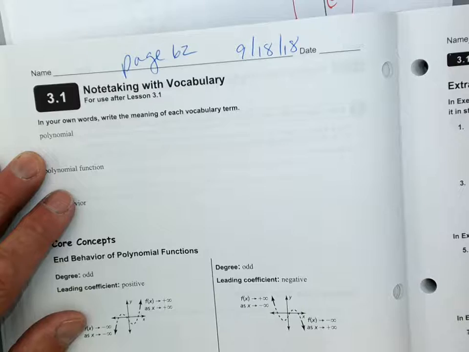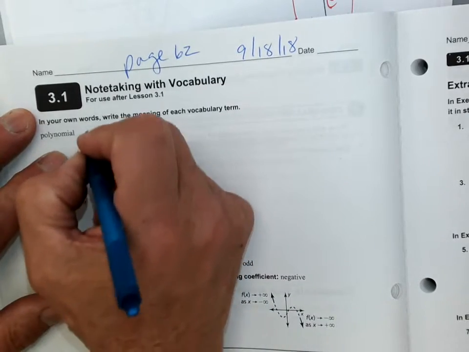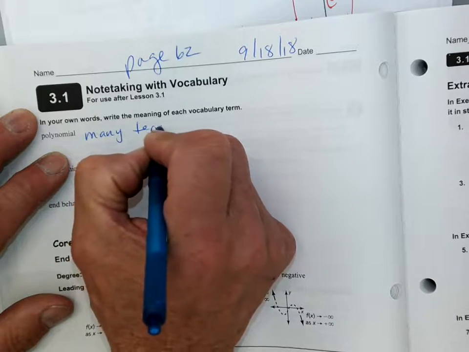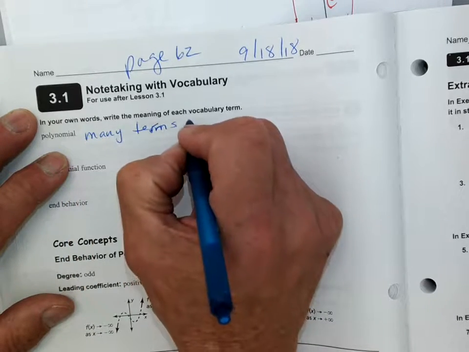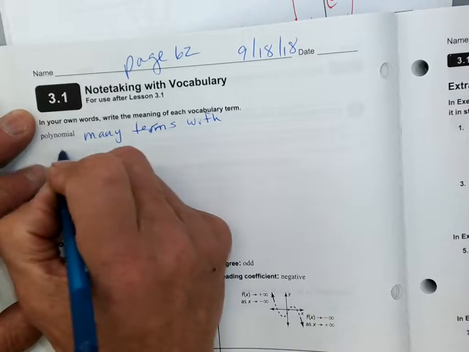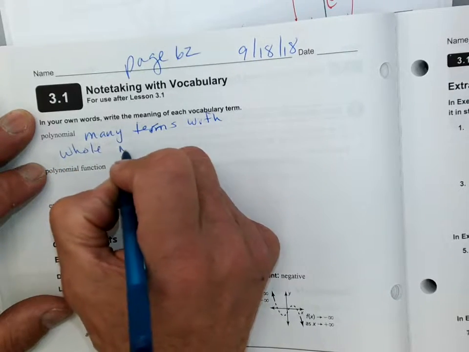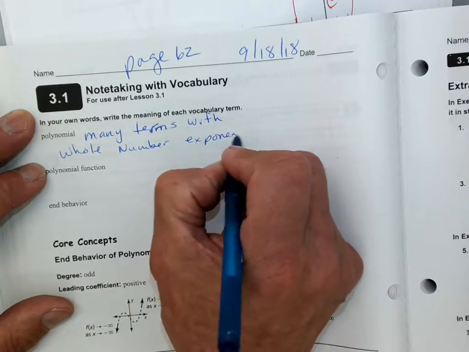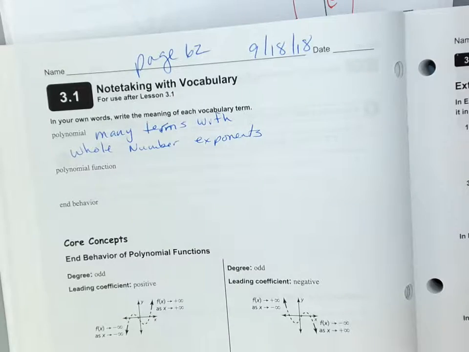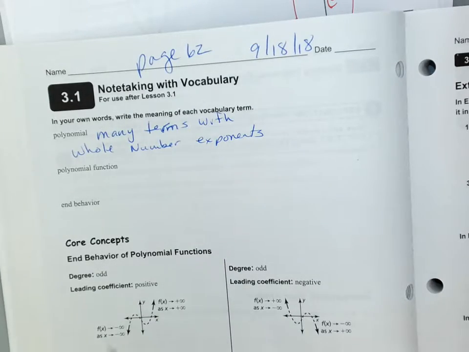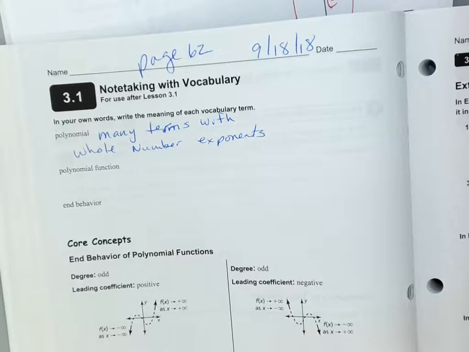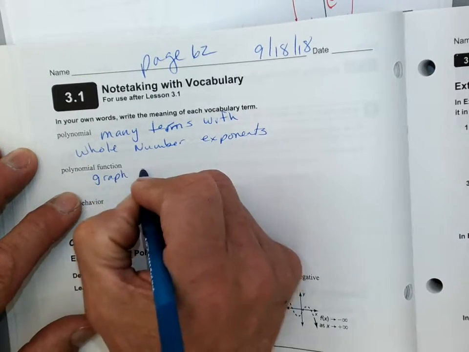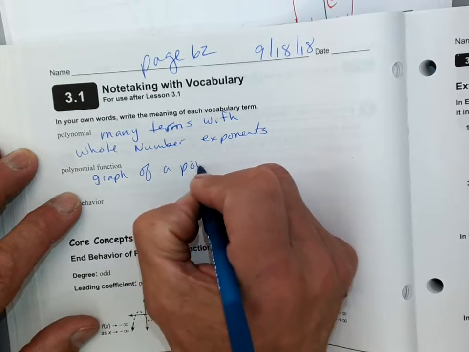So, first of all, polynomials. We talked about those yesterday. Let's say it again. It has many terms with whole number exponents, right? And then if it's a polynomial function, it's just going to be a graph of a polynomial.